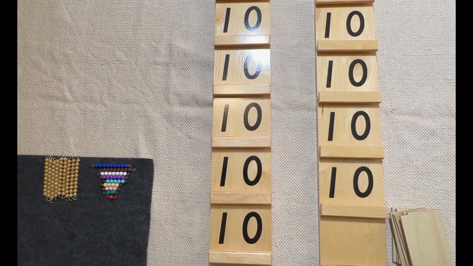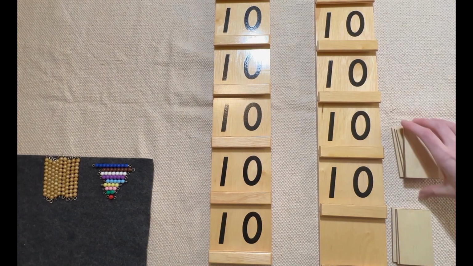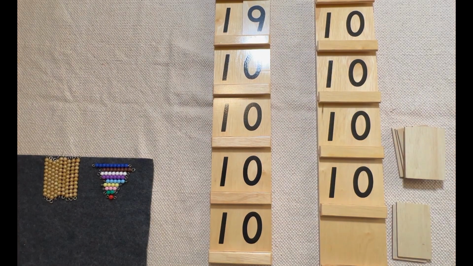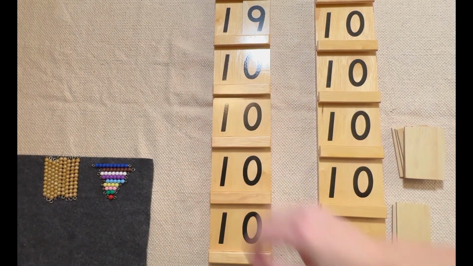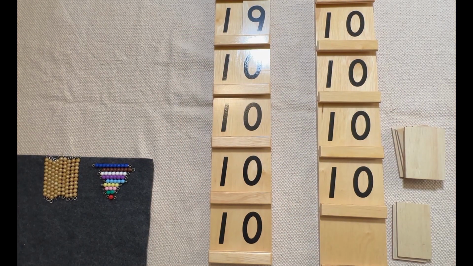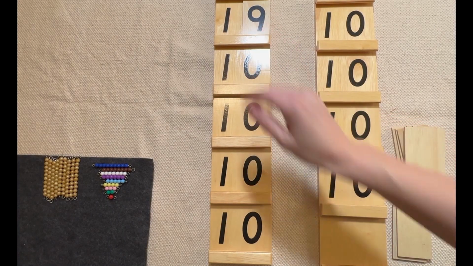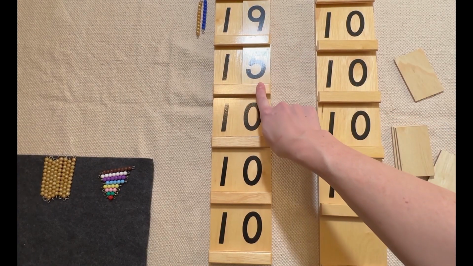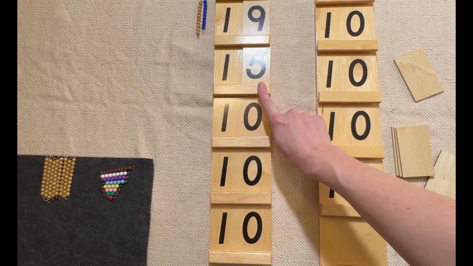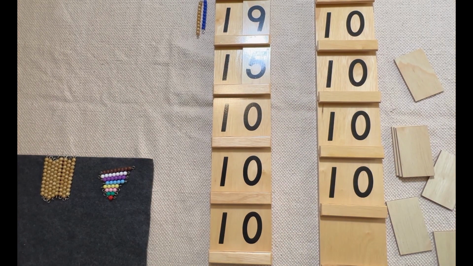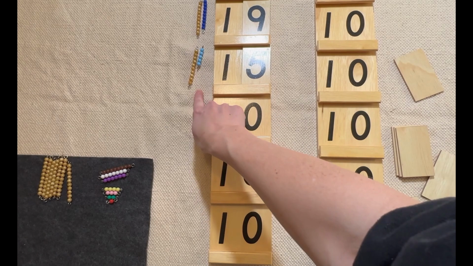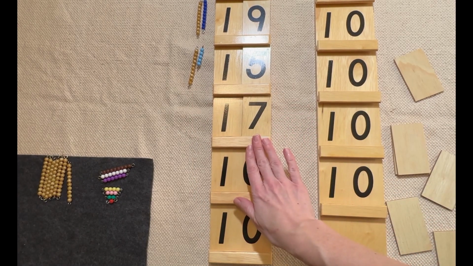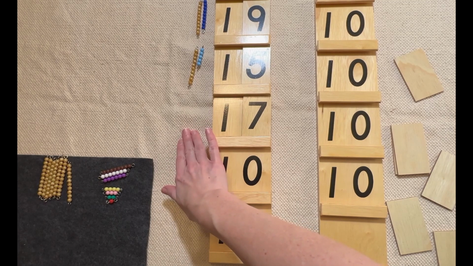For the next part, we're going to play a game where we're just going to pick a random number and we can ask them, what does this say? And then we can ask them, how do you build it? What does it look like? So this is 19. And then we're going to ask them to build 19. What does this say? This says 15. Can you build 15? So this says 15. This is 15. Put things in a random order. Ask them to say what it says and then to build it on the left side.